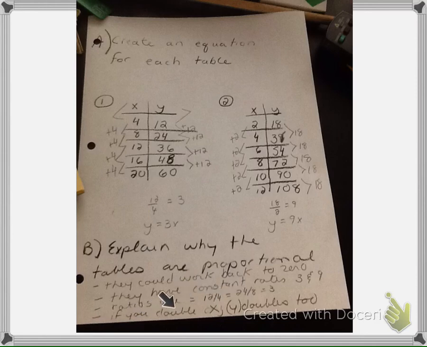And then the last thing, if you double one, you double the other. So if I double x, I double y too. So when I doubled 4 to make 8, I also doubled 12 to make 24. And over here, when I doubled 2 to get 4, I also doubled 18 to get 36. And so if all 4 of these are true, then these two tables are proportional.